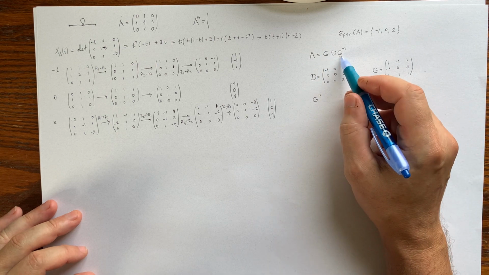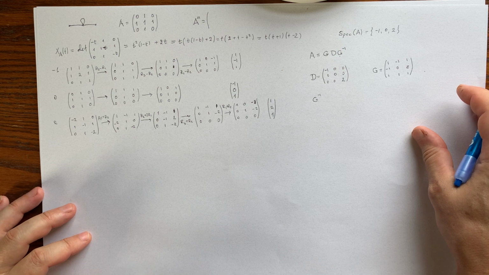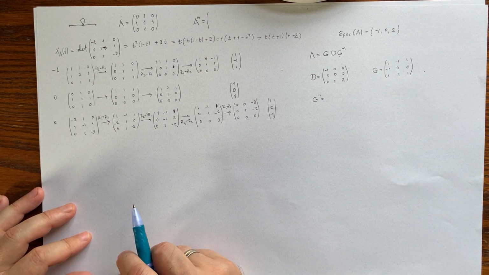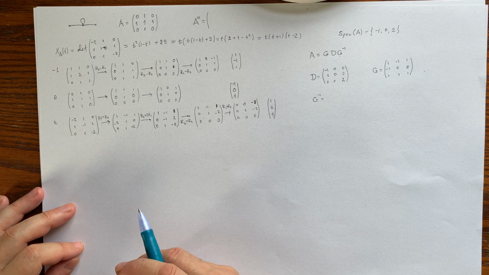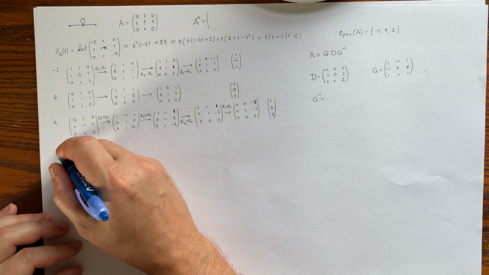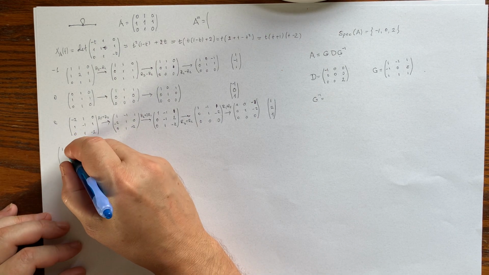Finding G inverse will give us this complete diagonalization, and G inverse we can find in at least 2 ways. Let's do it through the extension method.